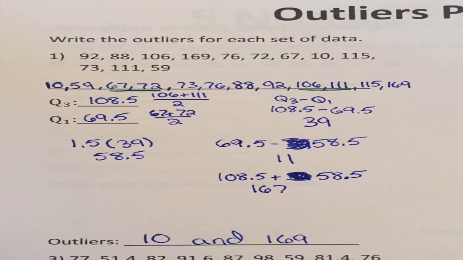Just like it said on the page before, your next step is to subtract your Q1 from your Q3. So 108.5 minus 69.5 gives me 39. What I do with this number now is multiply it by 1.5, which gives me 58.5. This number helps me find what my lower outliers and upper outliers can be. I take my Q1, 69.5, and subtract 58.5. That gave me 11. So any number under 11 is an outlier, so the number 10 is an outlier.